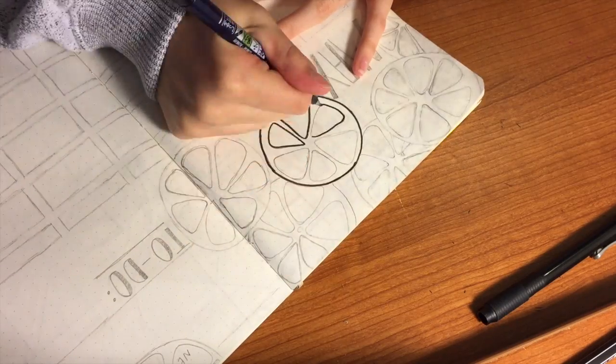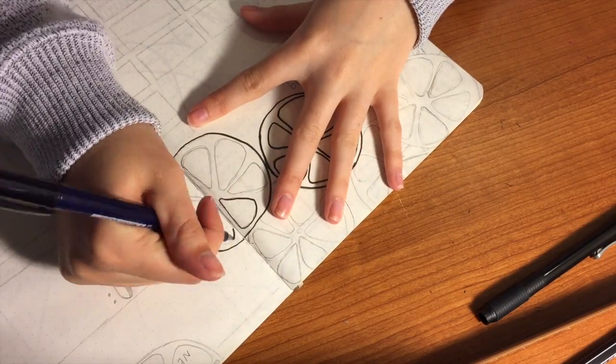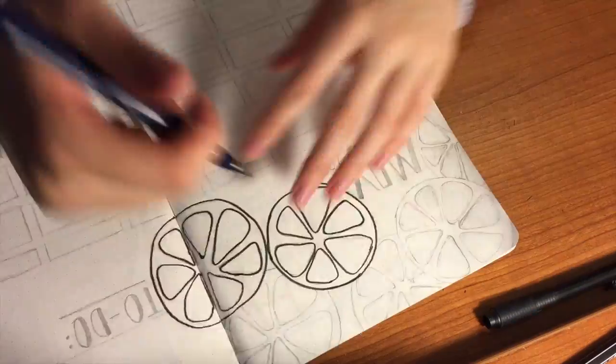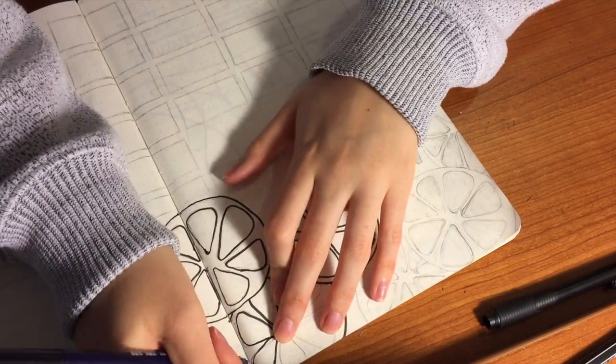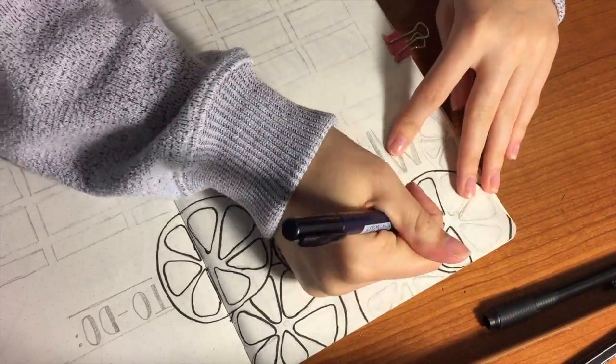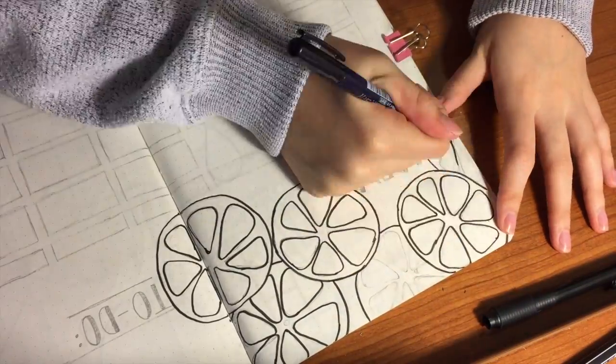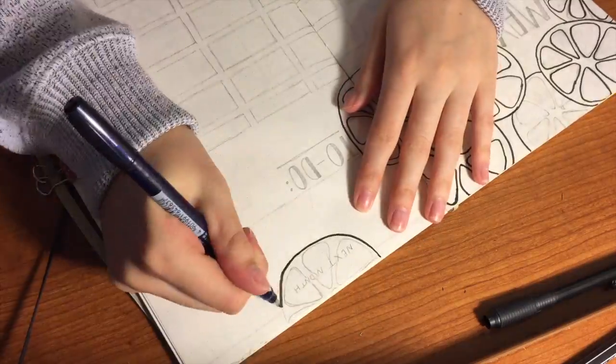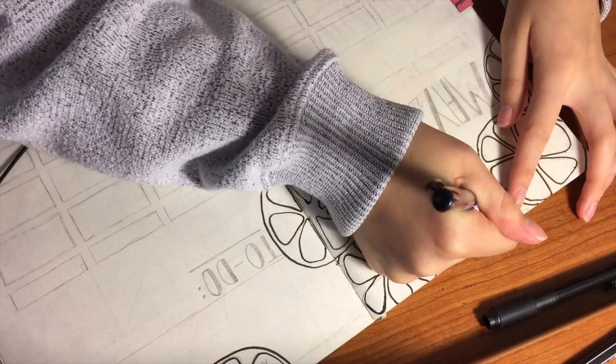Hey guys, welcome to May. This month, as you can see, I did a fruit theme. So I was thinking like lemons, limes, grapefruit, stuff like that. I have a couple of different colors I use that you'll see in a little bit, but right now I'm just outlining all my fruit. It was really easy to do.